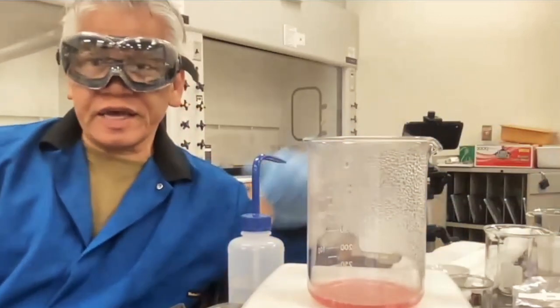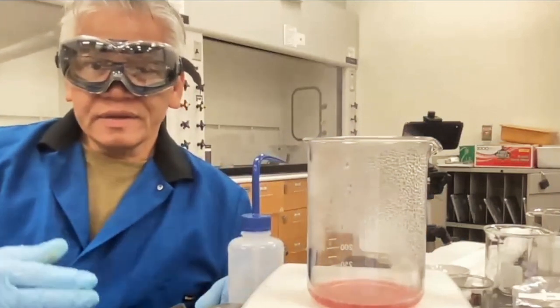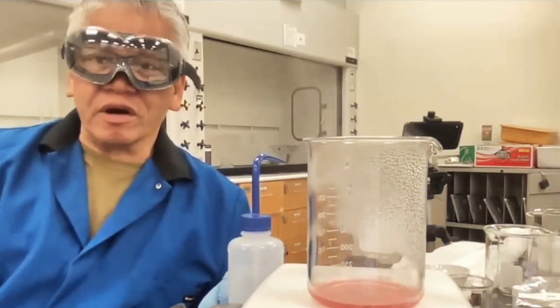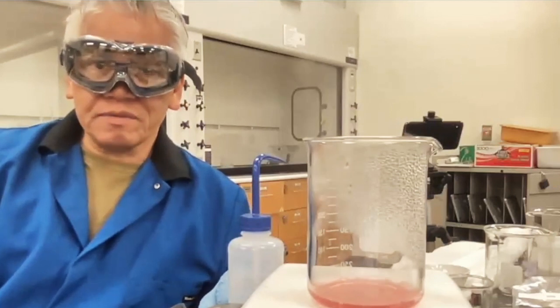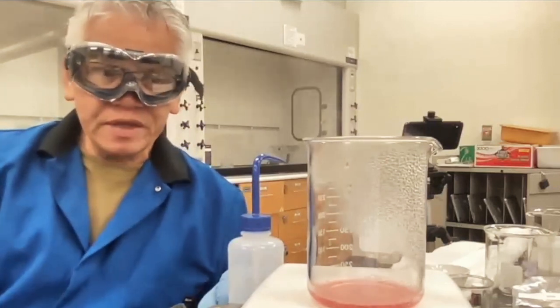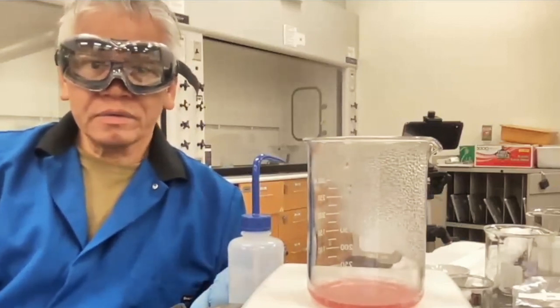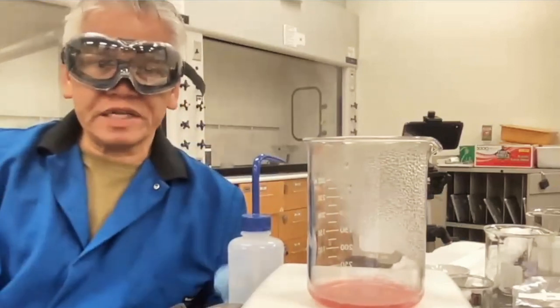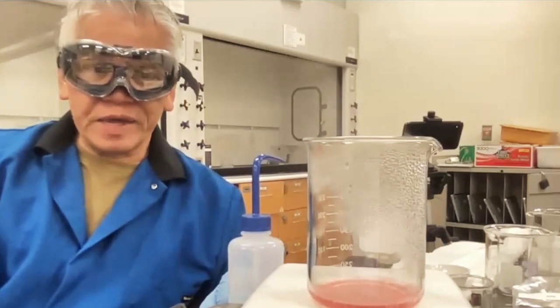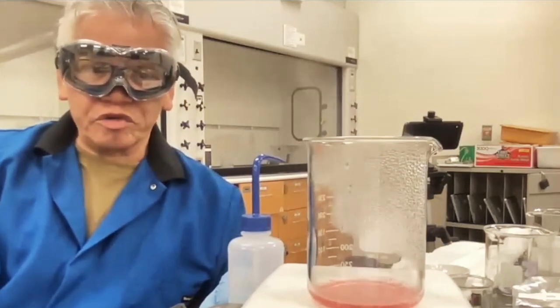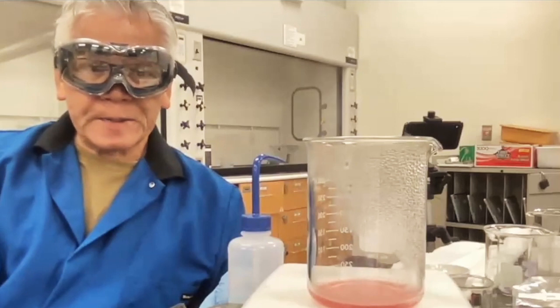But you can see that even the experiment itself is not very long. If everything's set up, you could probably do this experiment in under an hour. This, of course, will take about 30 minutes, maybe a little longer, depending on the amount of water you use.